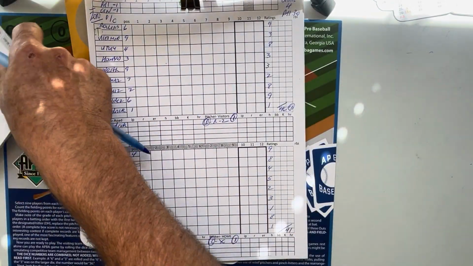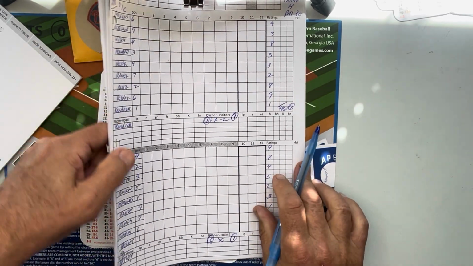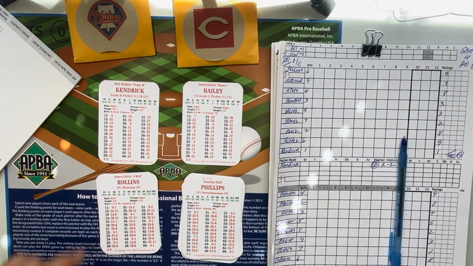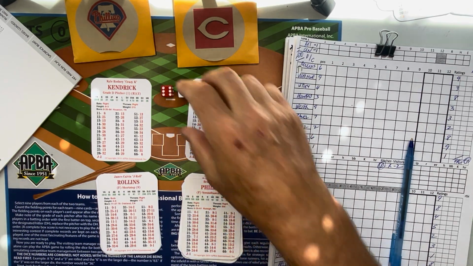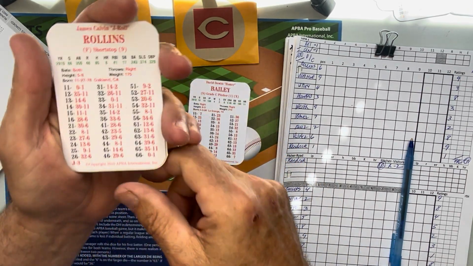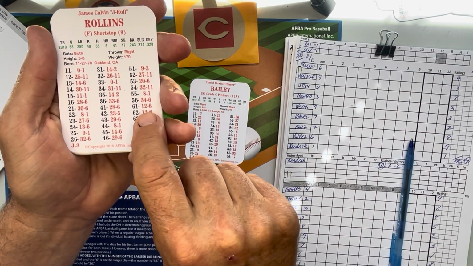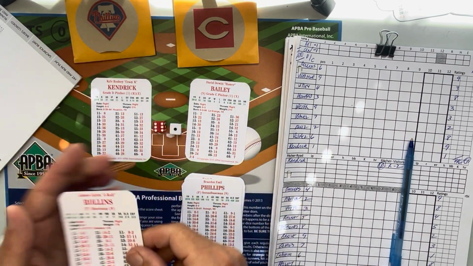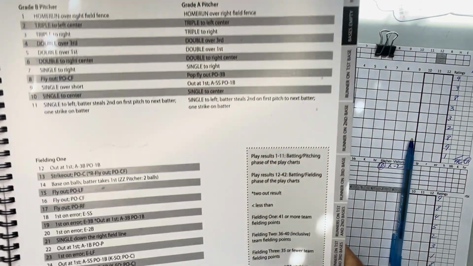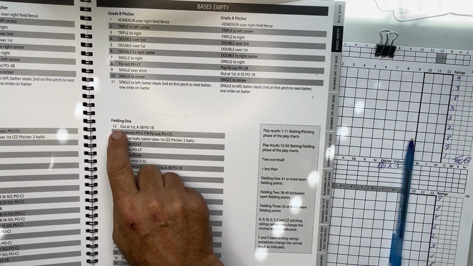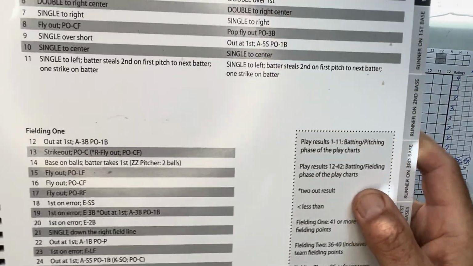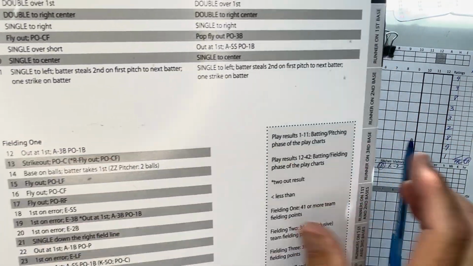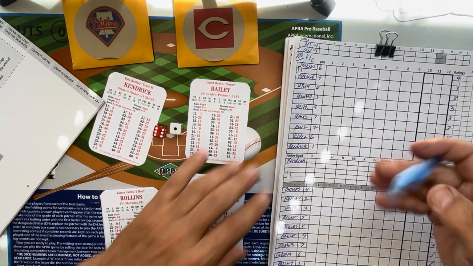So I'm just going to jump in with that first little bit. As you can see, both teams are at fielding 1, so pretty strong defenses. And what you do is you roll the dice and you read it red and white. So we have a 61, so I pick up Jimmy Rollins, he's up. And for 61, we go to the first number, which is a 12. So I would go to fielding 1, a 12, and you can see he is out at first. And it is a play third base to first base. So that's basically how you do it.